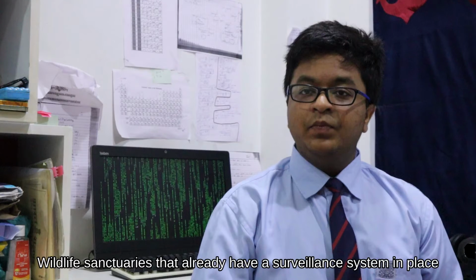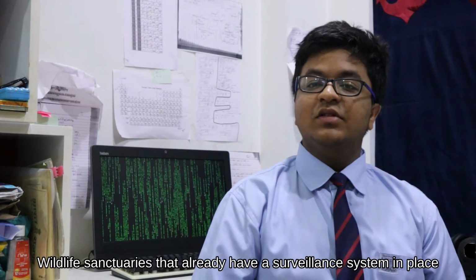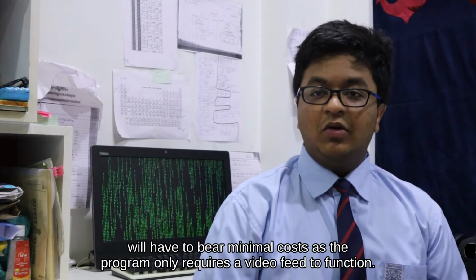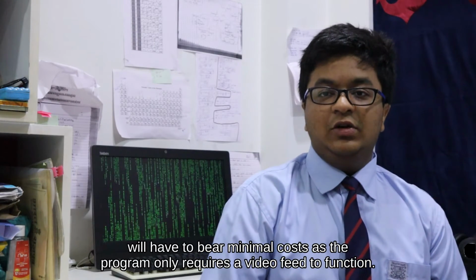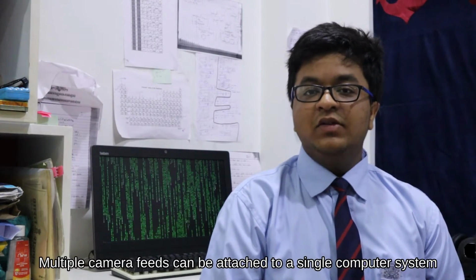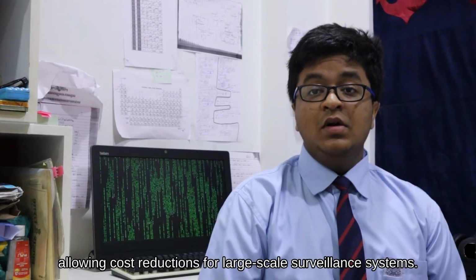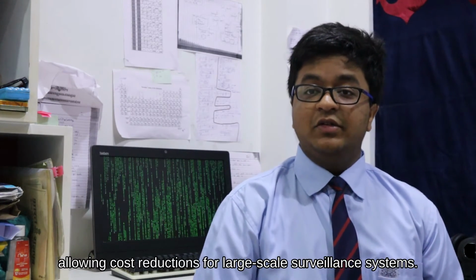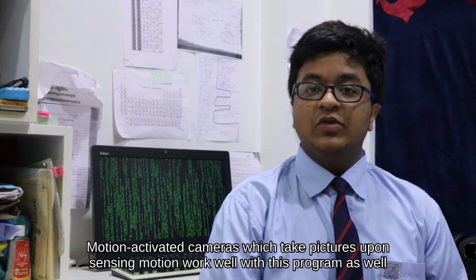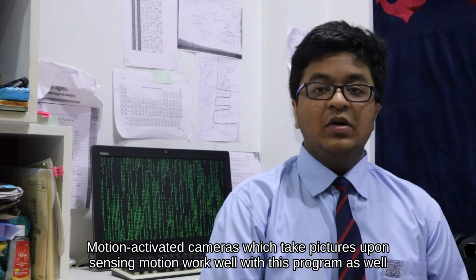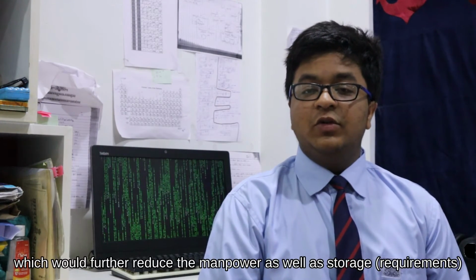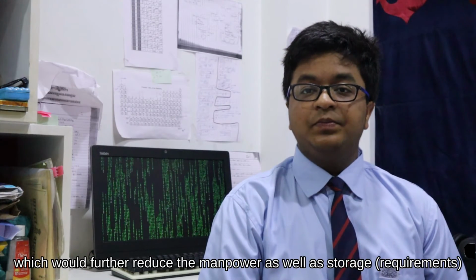Cost of deployment. Wildlife sanctuaries already have a surveillance system in place, so they have to bear only a minimal cost, as the program only requires a video feed to function. Multiple camera feeds can be attached to a single computer system, allowing cost reductions for large-scale surveillance systems. Motion-activated cameras, which take pictures upon sensing motion, work well with this program as well, which would further reduce the manpower as well as storage.